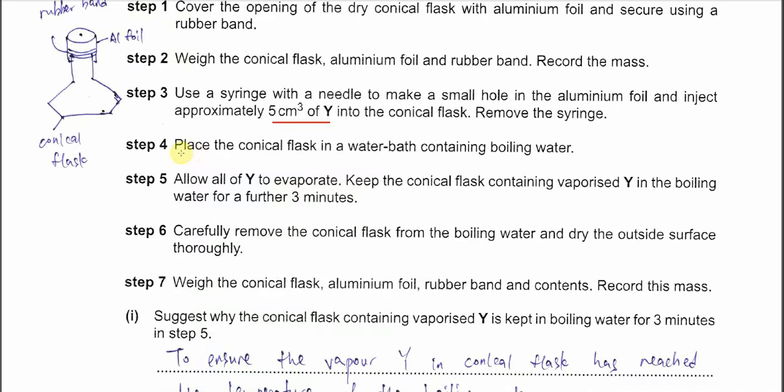Now, step 4: place the conical flask in the water bath containing boiling water. Boiling water means the temperature is 100 degrees C. Allow all of Y to evaporate, so the volatile liquid Y might evaporate. Keep the conical flask containing vaporized Y in the boiling water for a further 3 minutes. Once it's vaporized, we still need to put it in for a further 3 minutes in the boiling water. Make sure all of it forms gas.